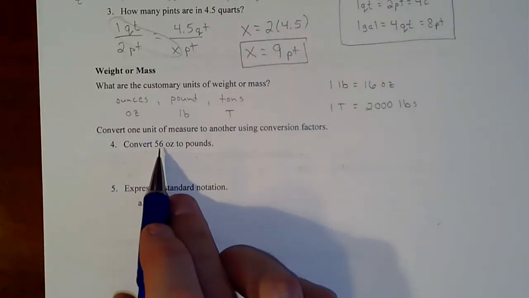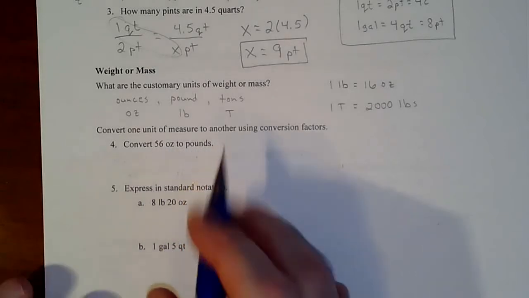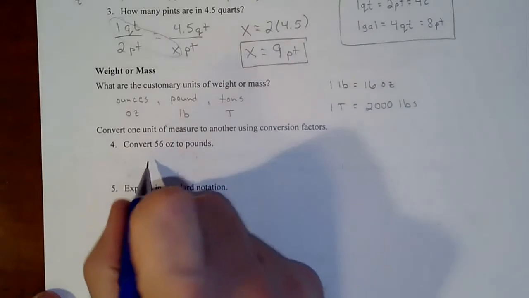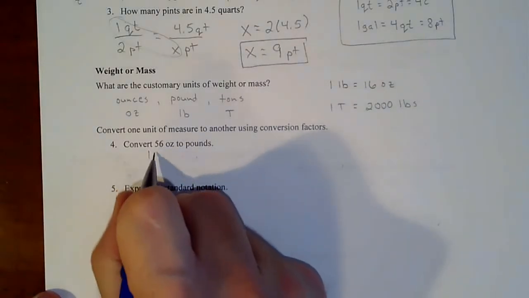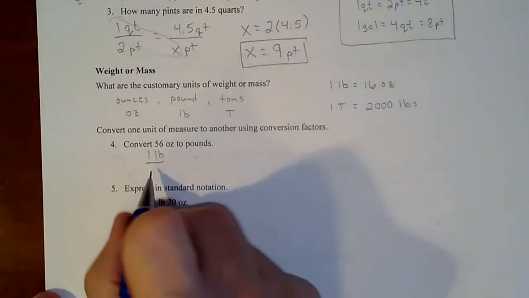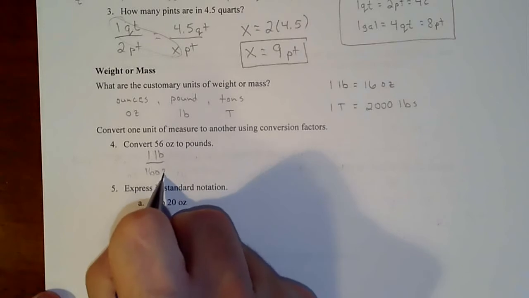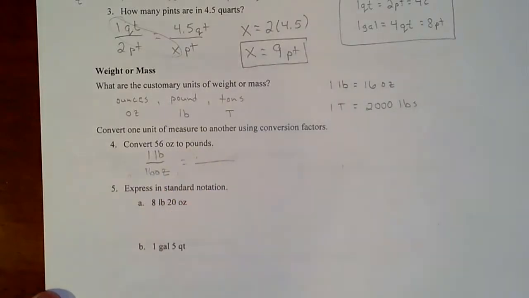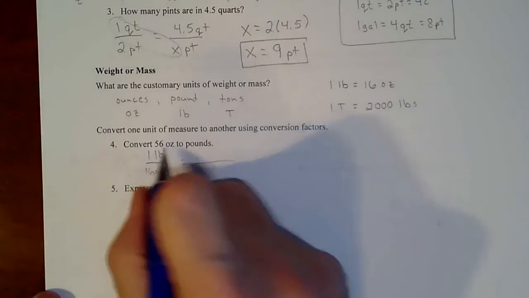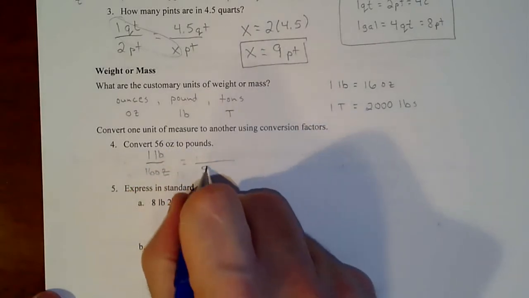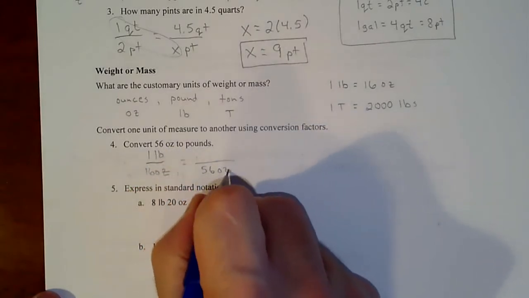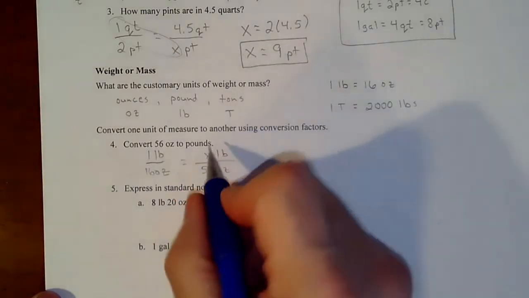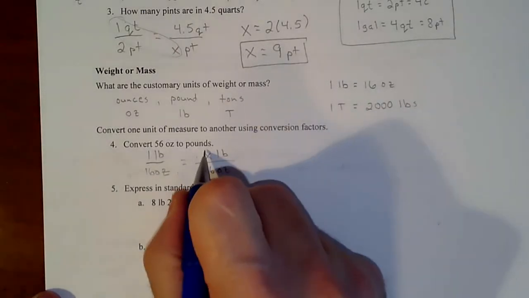So we're going to convert 56 ounces to pounds. All right, so we have ounces to pounds. So we have 1 pound over 16 ounces is going to be, I don't know, let's see, 56 ounces, so I'll be putting that on the bottom. And I don't know pounds. All right, so we're going to cross multiply.